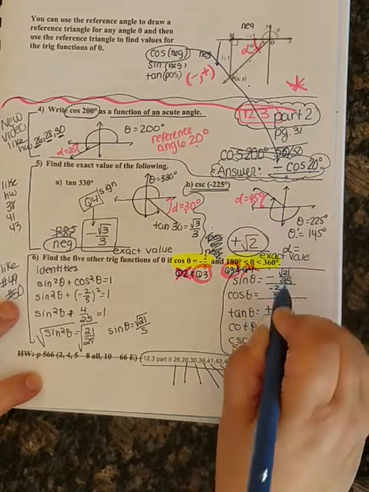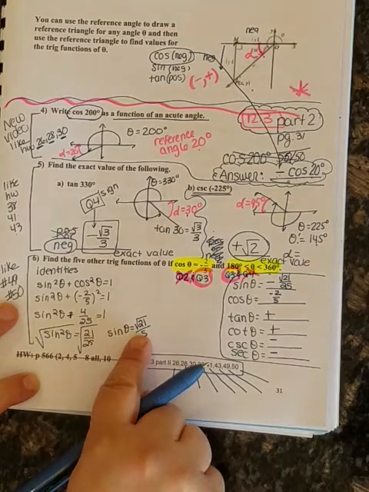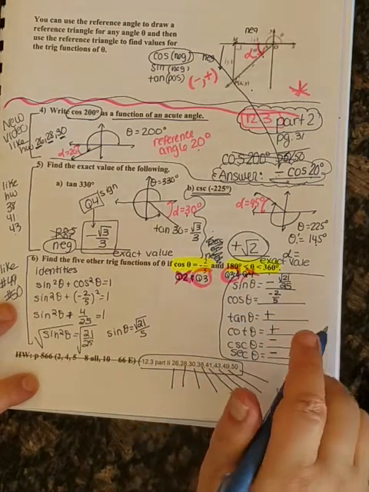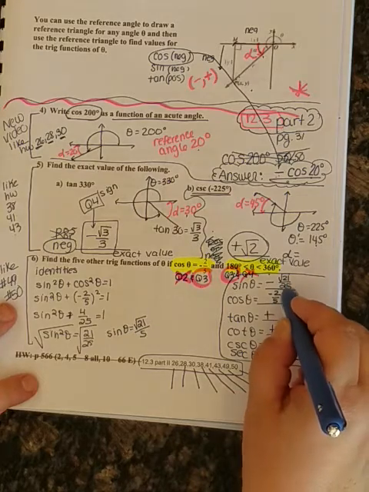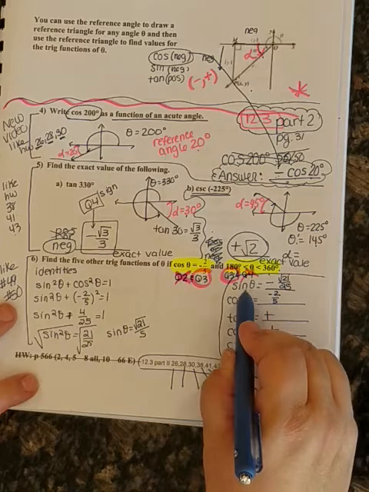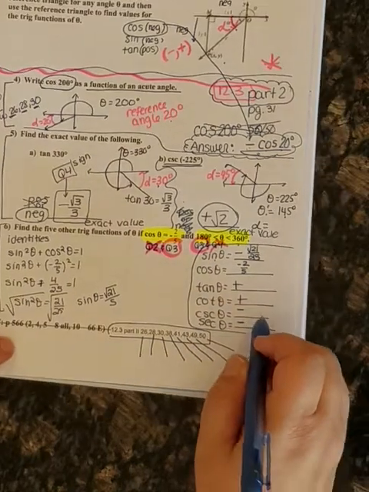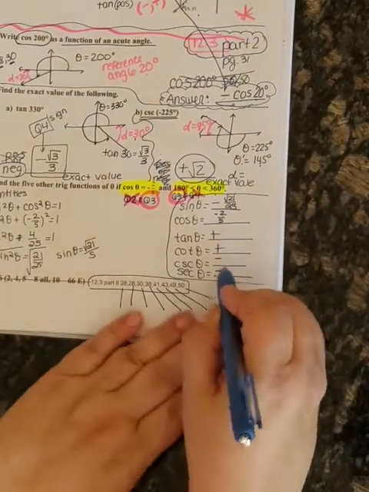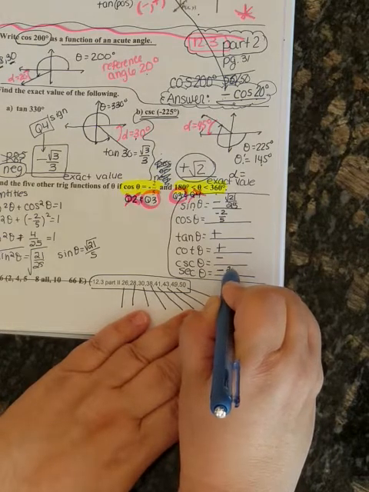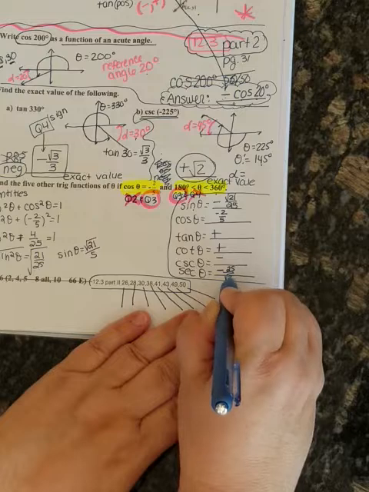But I know, even though I got a positive here, it's a negative because of the quadrant. Now, all I have to do for the secant is flip it. I'm going to come over here to flip it. If I flip it, it will be 25 over root 21.